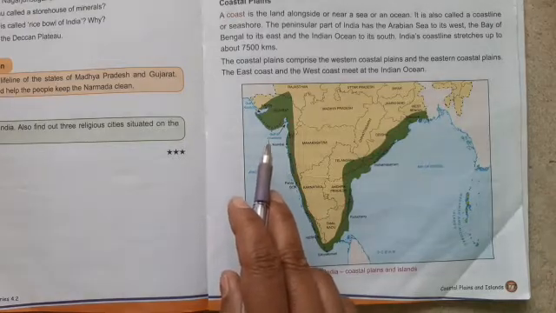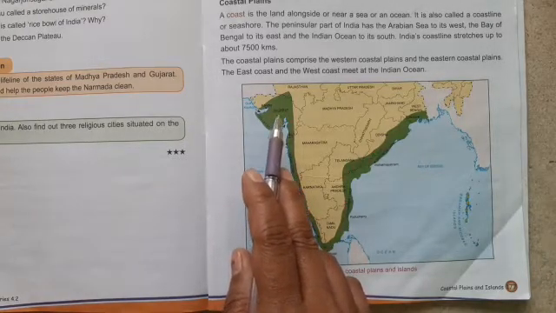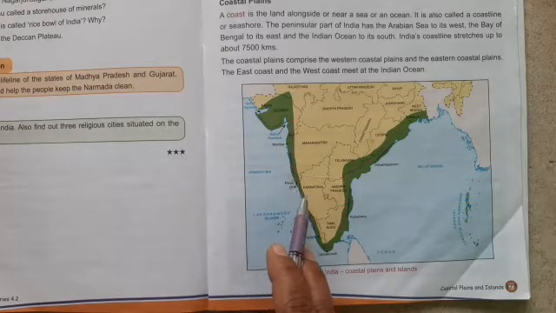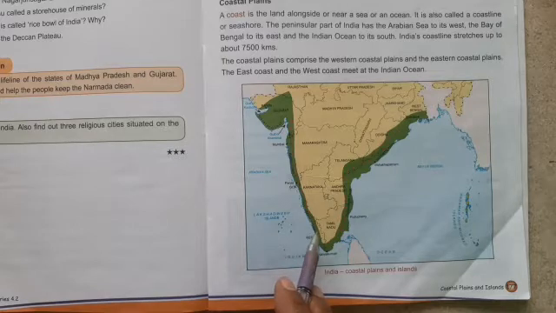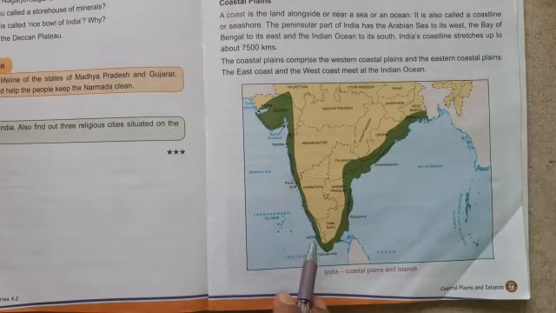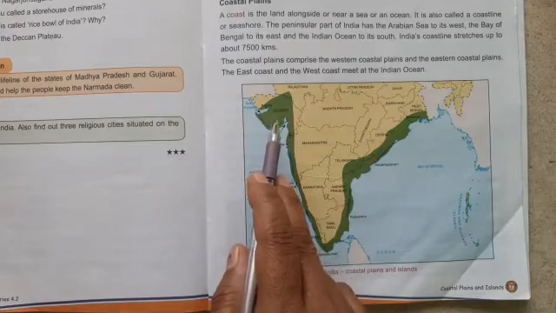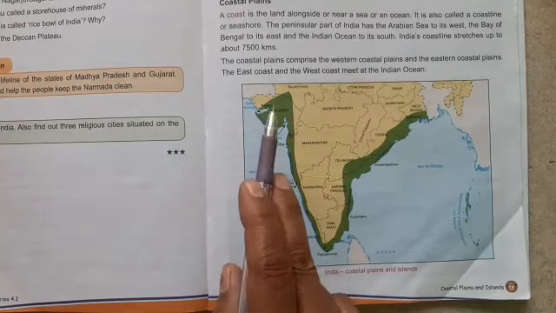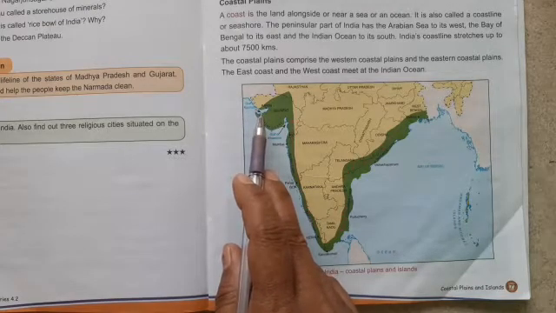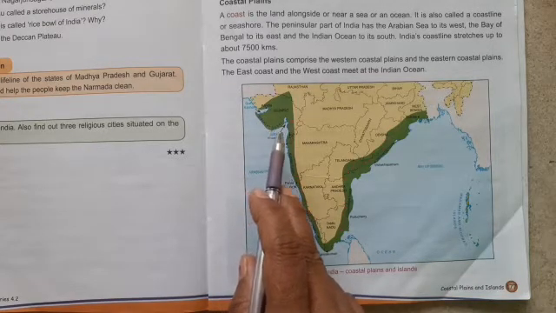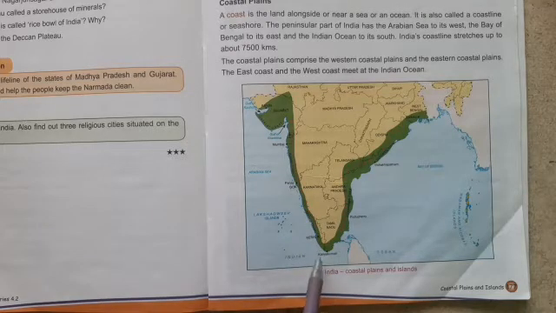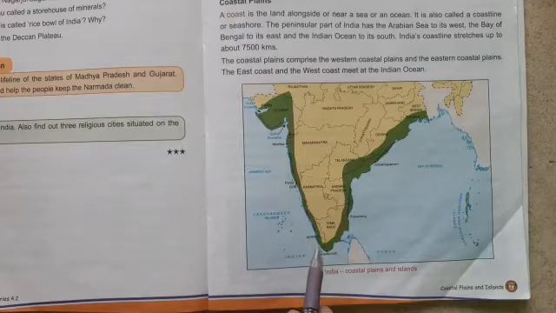It begins in Gujarat at the Gulf of Kutch, going south through the western parts of Maharashtra, Goa, Karnataka and Kerala, right up to Kanyakumari. Understood, kids?